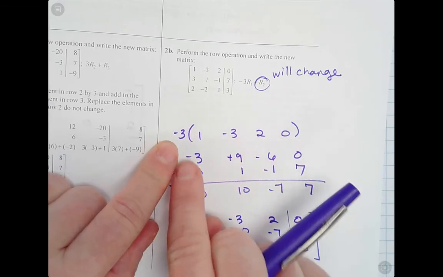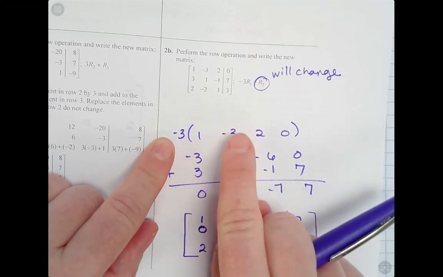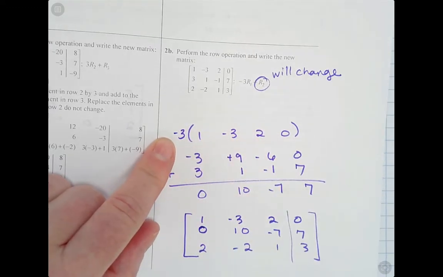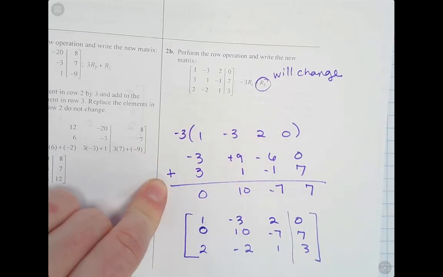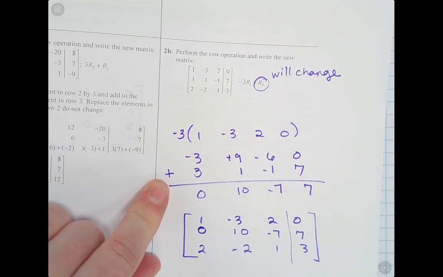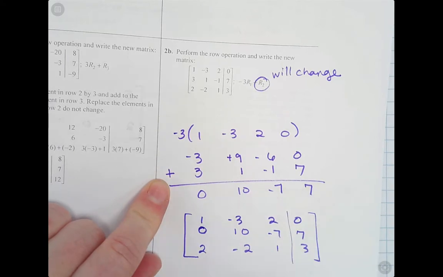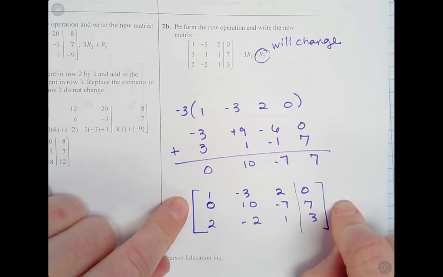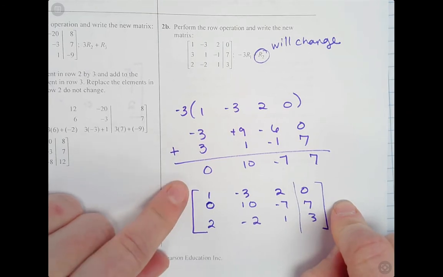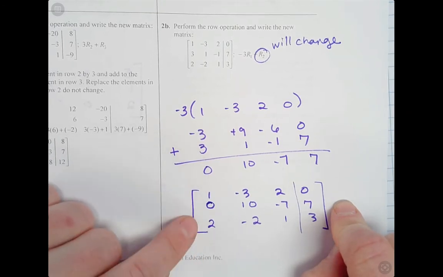And then I actually multiplied -3 times every single entry on row 1. And then I added it to row 2. And here are my new entries for row 2. And I rewrote my matrix. Same row 1, same row 3. Row 2 was the one that changed.